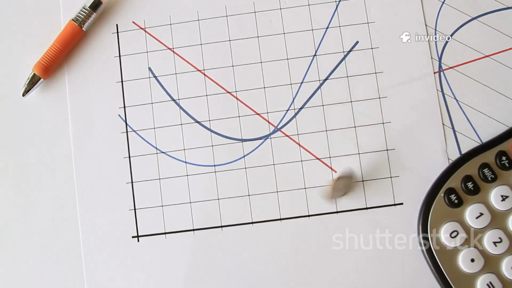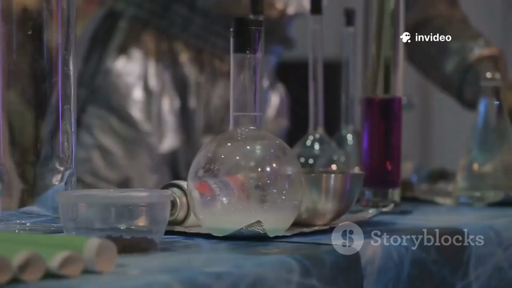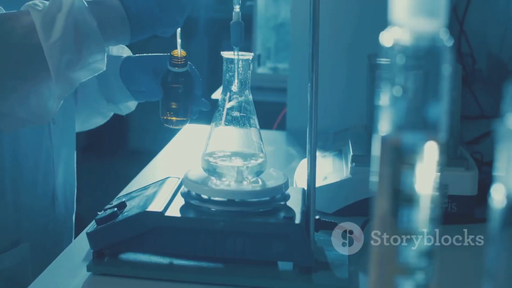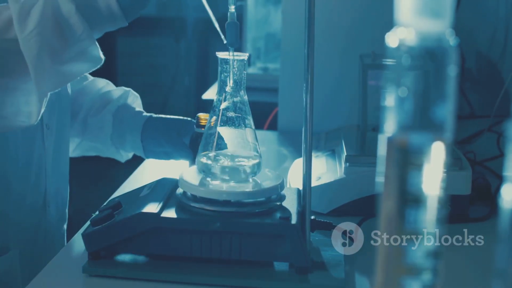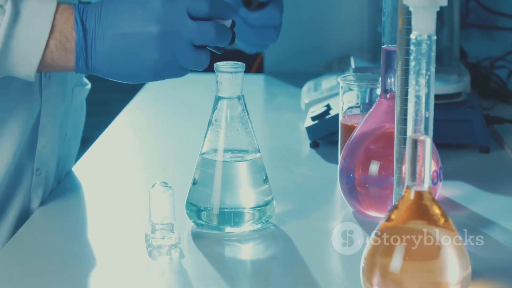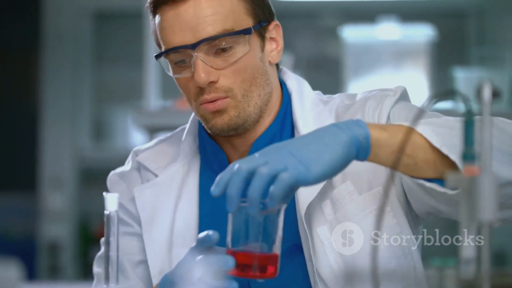No guessing, just data. Conductometric titration is a lifesaver when solutions are colored, cloudy, or when indicators just won't cut it. Plus, it's quick and precise. What's not to love? So next time you're stuck with a tricky titration, ditch the color and follow the current. You'll look like a pro, and your results will speak for themselves.